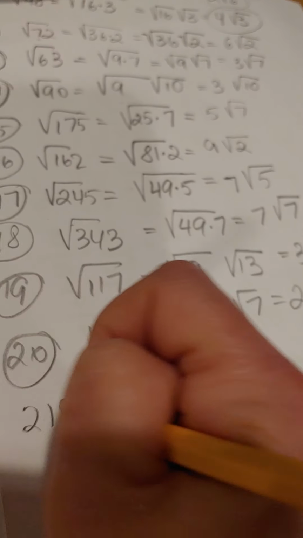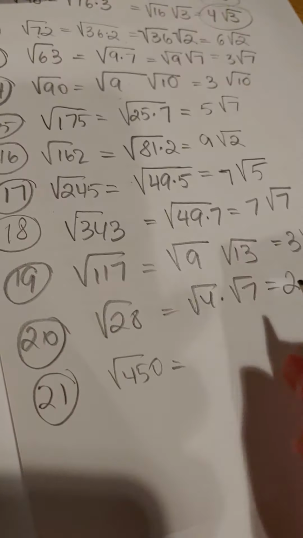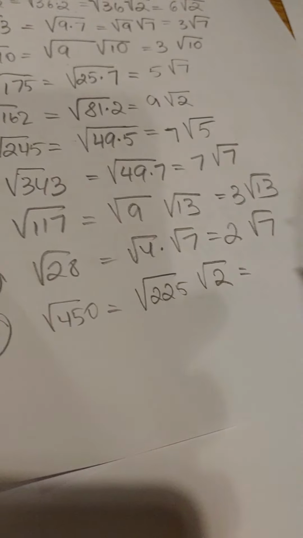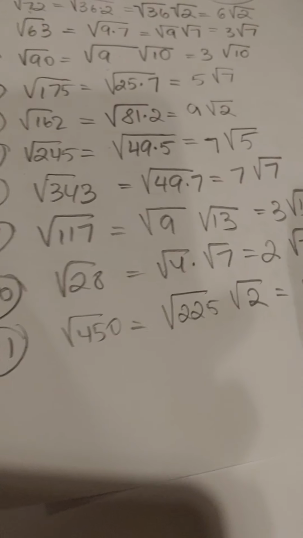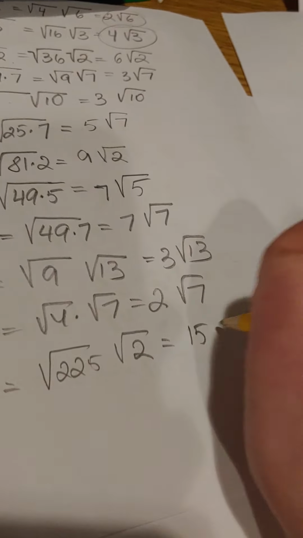Number 21, square root of 450. It can be broken down into 225 and 2. 225 is my perfect square. Square root of 225 is 15. If you don't know it, you can use the calculator to figure it out.